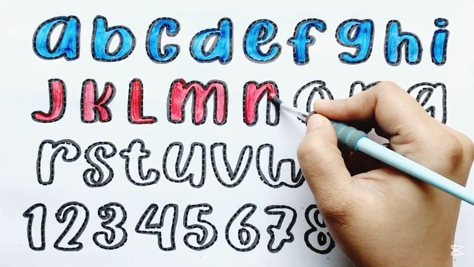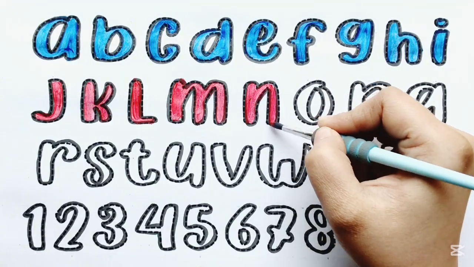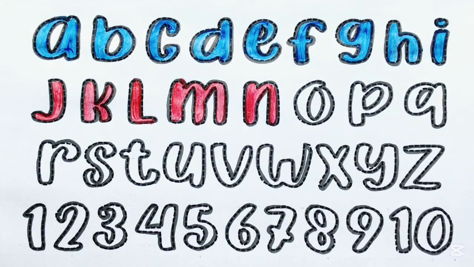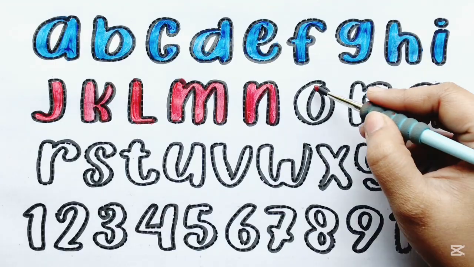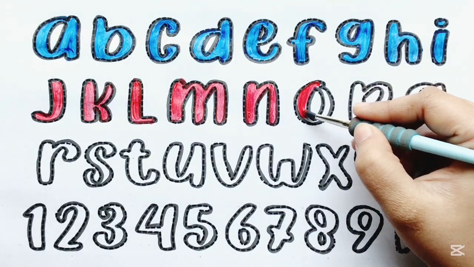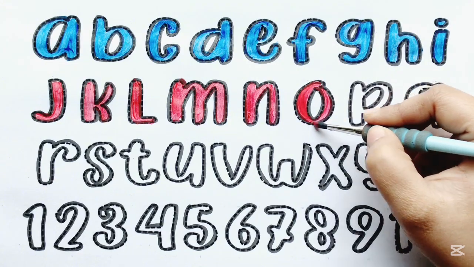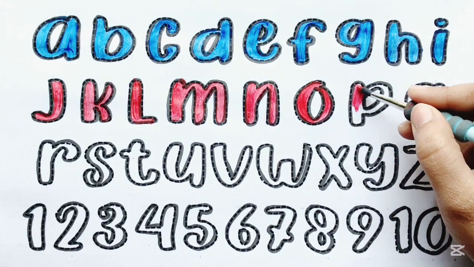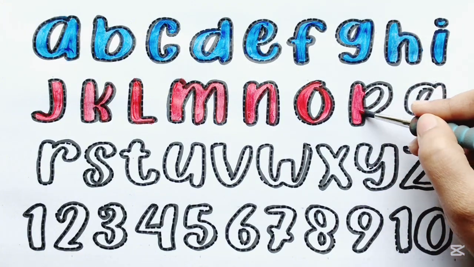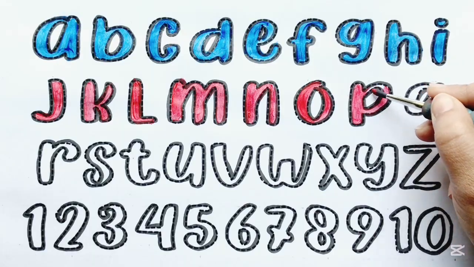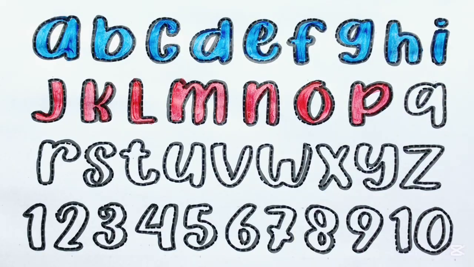Let's see a list of words that start with the letter A. Apple, angel, address, animal, O for octopus. April, autumn, P for pig. Alligator.